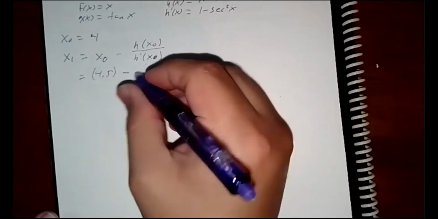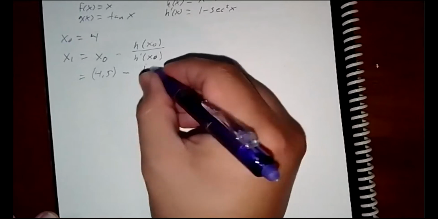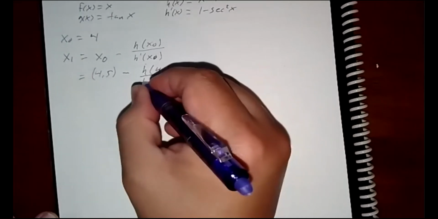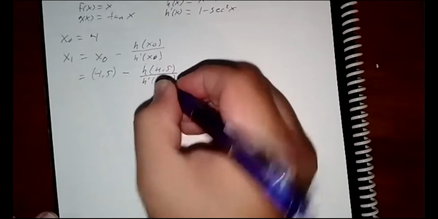Okay. So we'll choose 4.5 as our x naught, our starting point. H of 4.5 over H prime of 4.5.